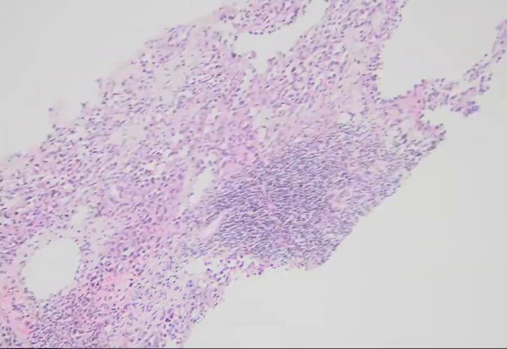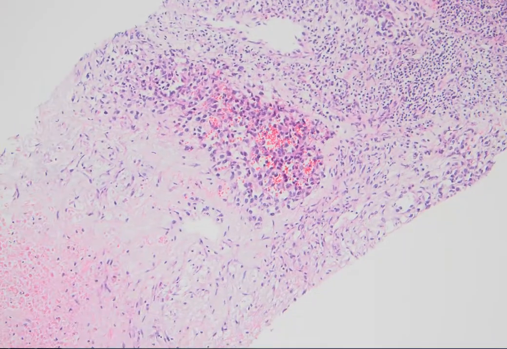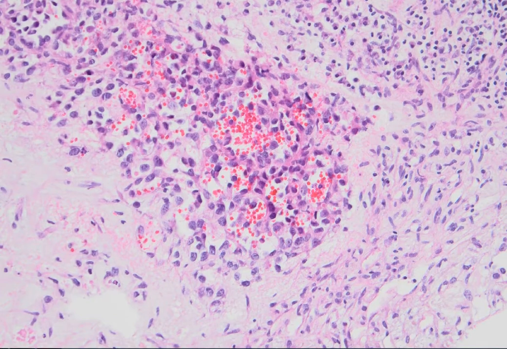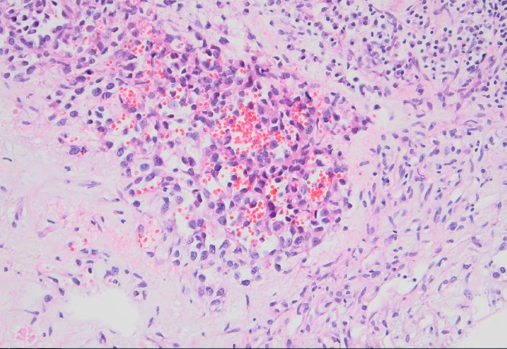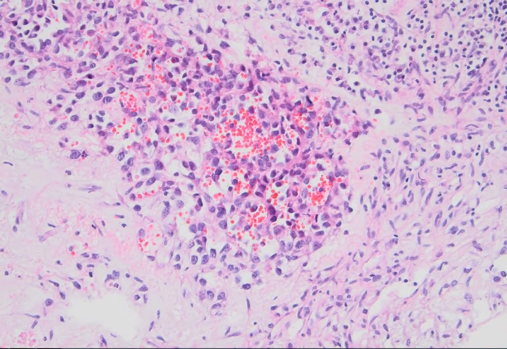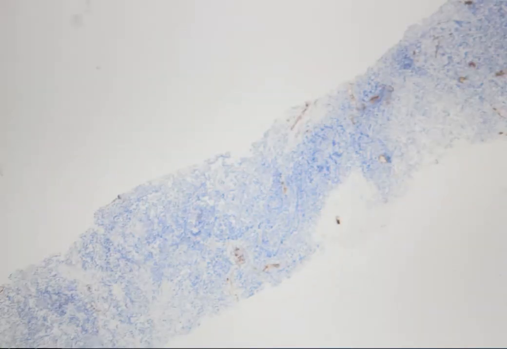Here is again a good example with the malformed vessels. The neoplastic cells try to produce vessels with blood in them, and then we ordered CD34, and CD34 is negative.